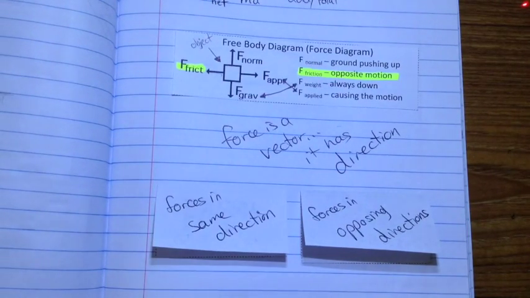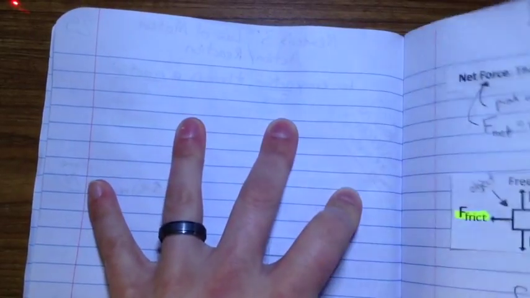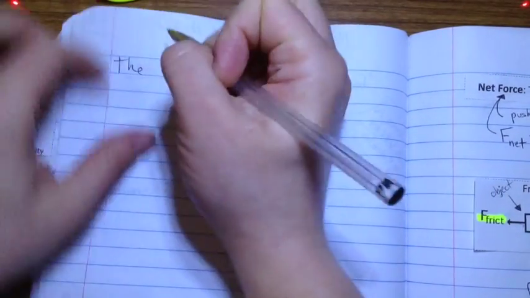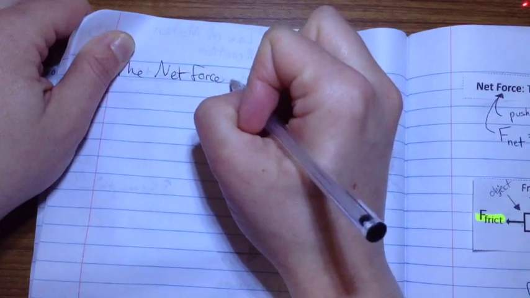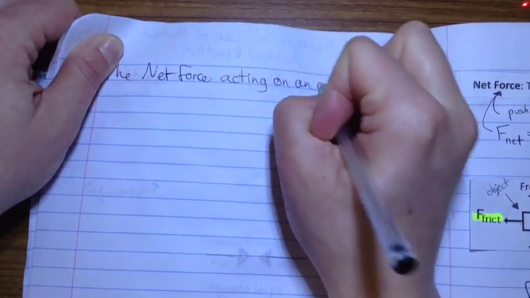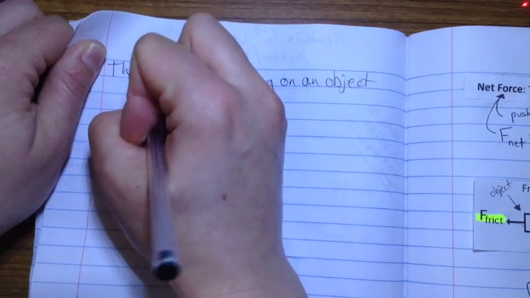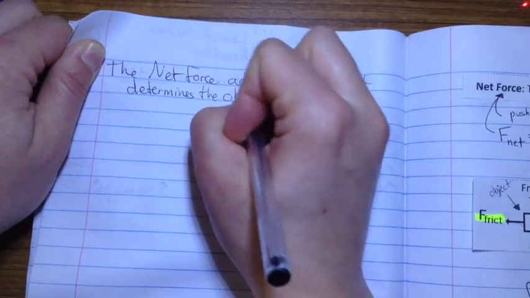All right, now we are going to go to the oops page. So don't turn the page. Just transfer over there to the side. Here we go. Oops page. On our oops page, you are going to write at the top, the net force acting on an object determines the object's motion.